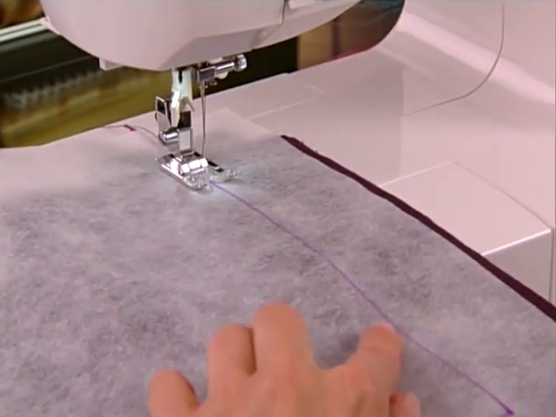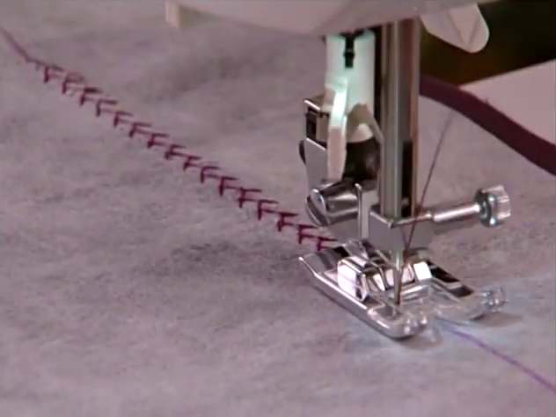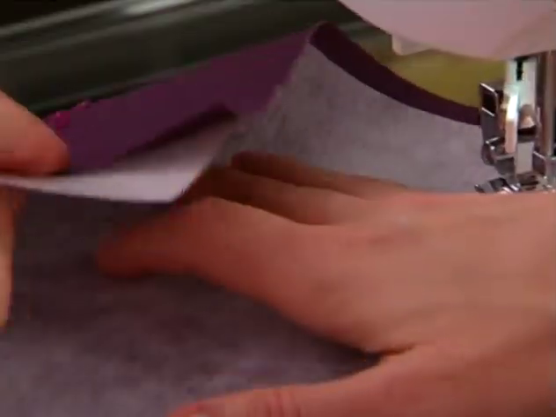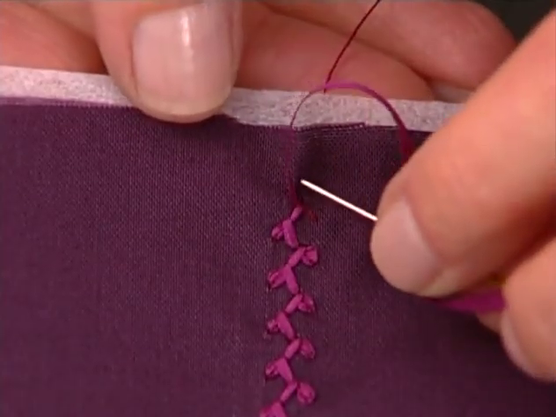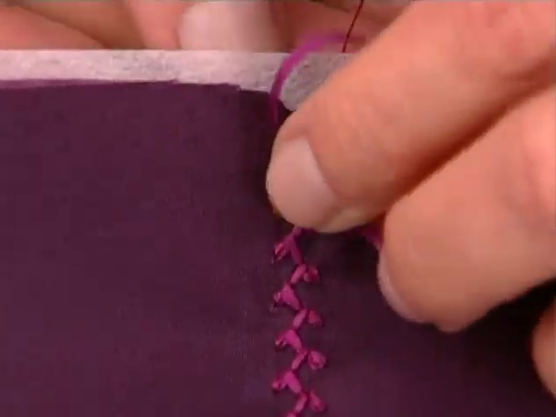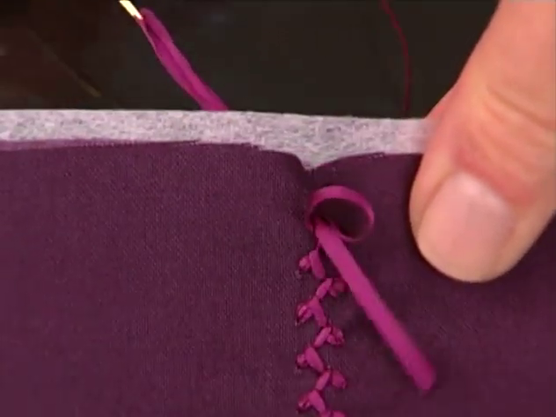Mark the stitching line on the stabilizer because you will sew with the right side of the fabric facing down. Use a large eye hand needle to bring the ribbon to the wrong side, then tie off to finish.